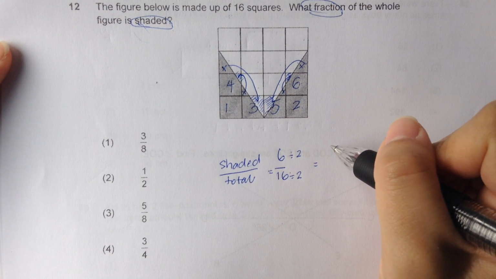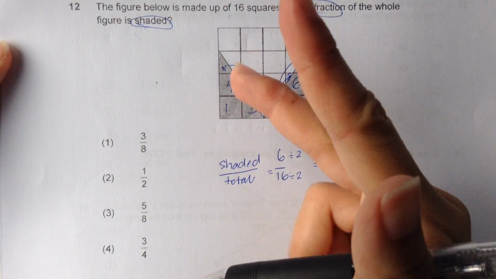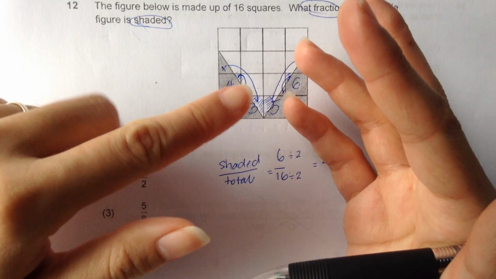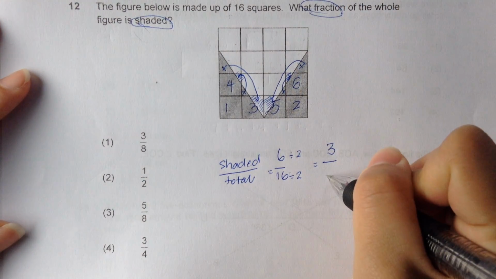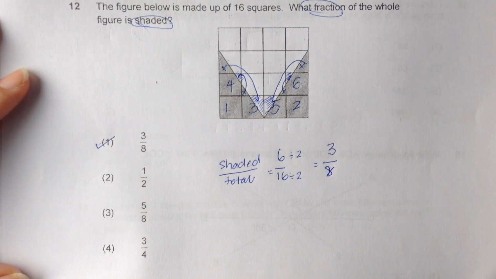2, 4, 6. 2, 4, 6, 8, 10, 12, 14, 16. So my answer is option 1.